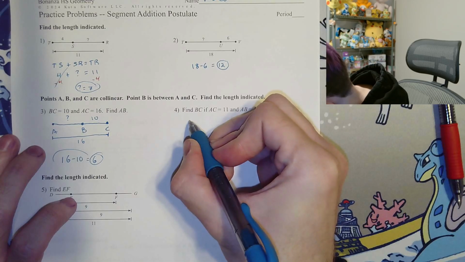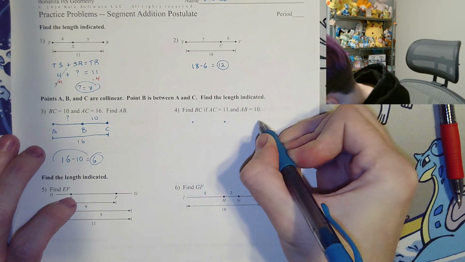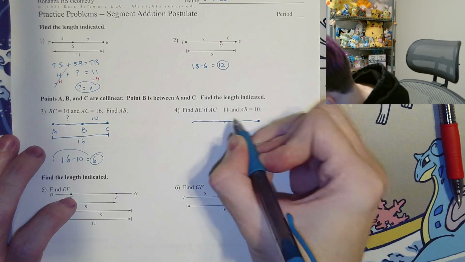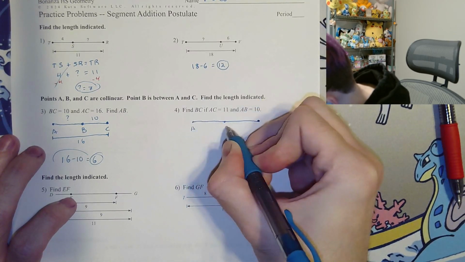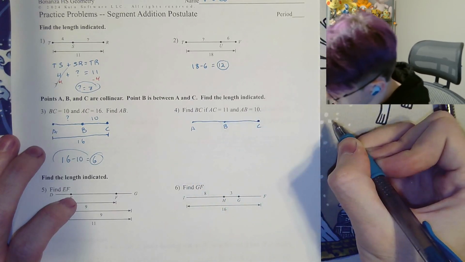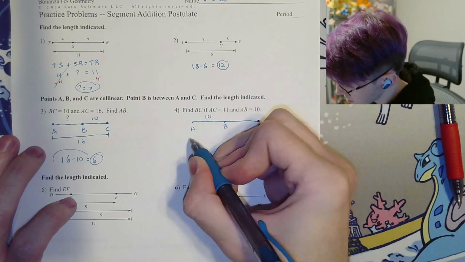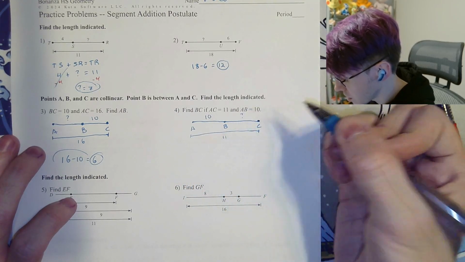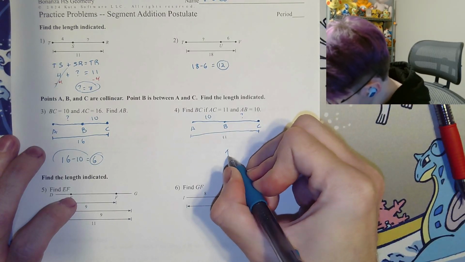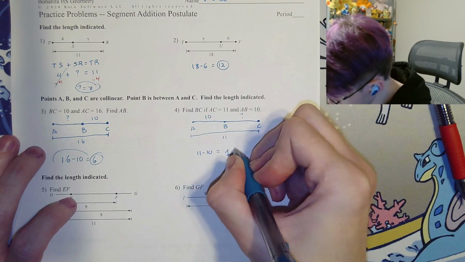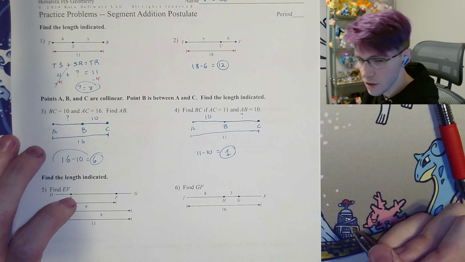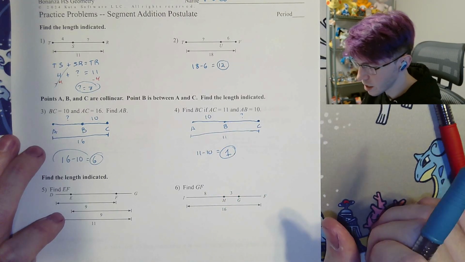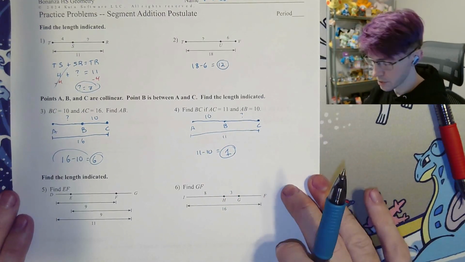We're going to do exactly the same thing. We're going to draw another A, B, and C. And again, if you're able to do any of these in your head, you are allowed to. You do not need to draw all these pictures. I just do every single time just to make sure I'm getting the question right. AB is 10. AC is 11. And because of that, that's definitely got to be a 1. So you do 11 minus 10 if you wanted to show the work for it. Every single one of these, you could have also said something like BC equals 1. I don't think that's needed. Let's move on to the next one.